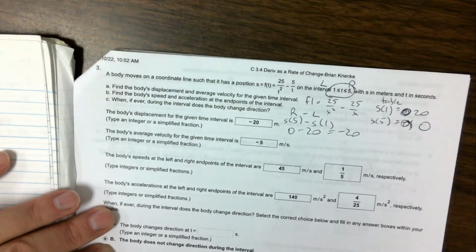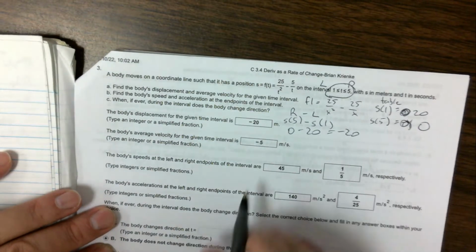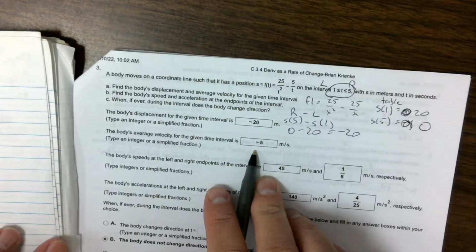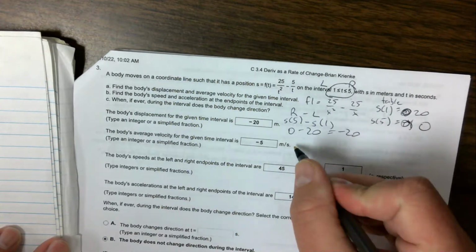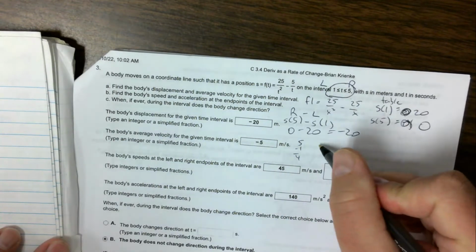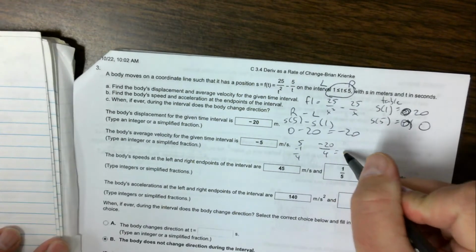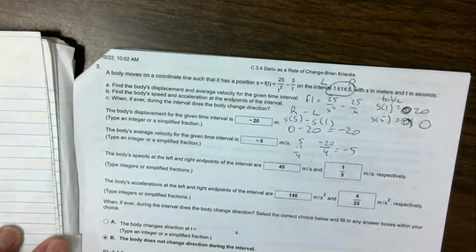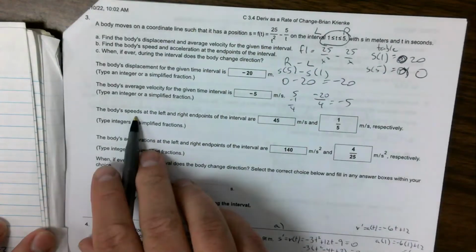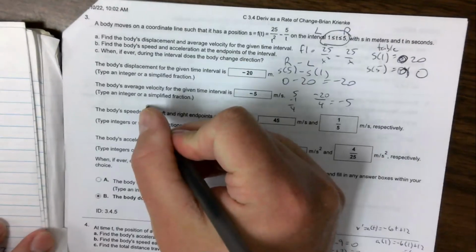Then for the next one, you have your velocity, and so first do 5 minus 1 is 4 for your seconds, and you do -20 divided by 4 is -5. That's how you get that. Now remember, for the speeds must be positive.